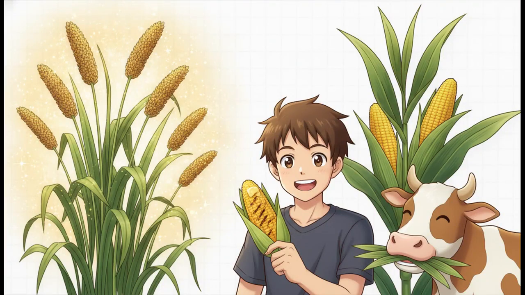But hey, it is not just about rice and wheat. We absolutely have to talk about the unsung heroes of our diet. Coarse grains like millets, specifically jawar, bajra, and ragi, pack a massive nutritional punch. Ragi, for instance, is just bursting with iron, calcium, and micronutrients. And then there's maize, which is a brilliant crop because it works double duty. It's used both as food for humans and as fodder for our livestock.